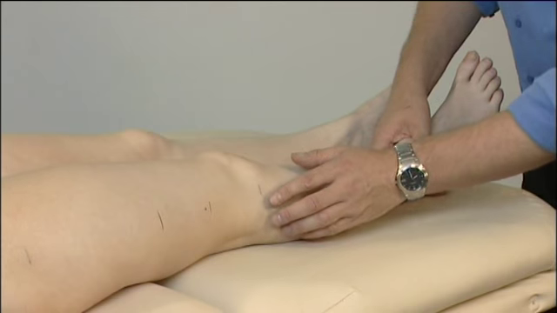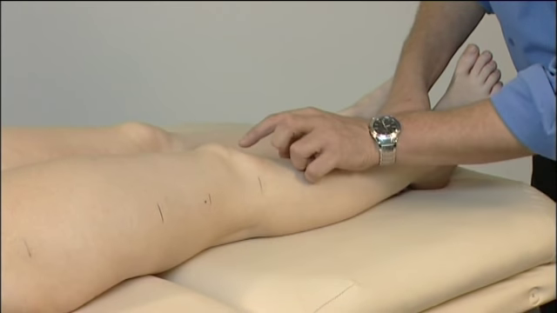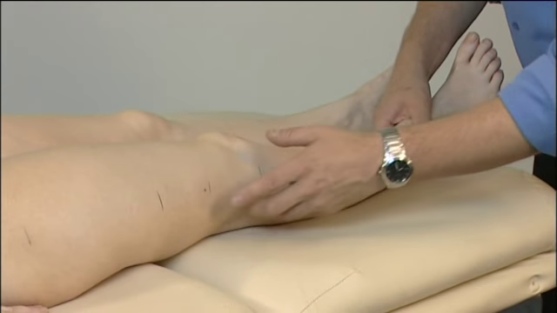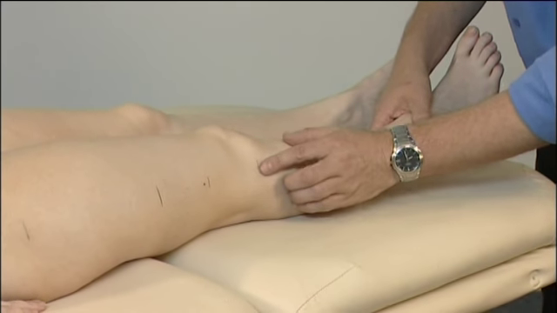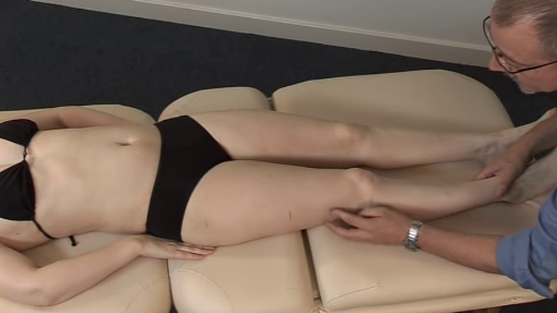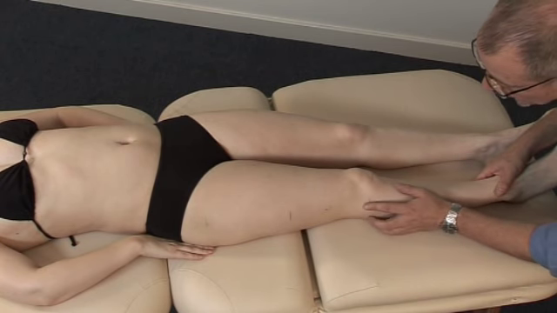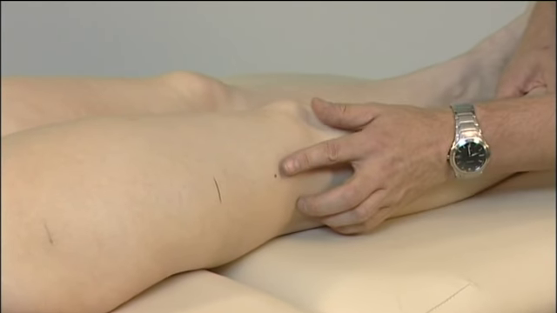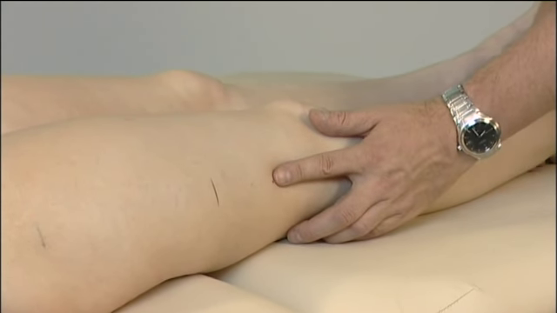Gall bladder 32 is located on the lateral side of the thigh, 5 cm superior to the inferior border of the patella. If we divide the distance between the inferior border of the patella and the prominence of the greater trochanter into 4 equal parts, this point lies just a little higher than the junction of the inferior quarter and superior 3/4.